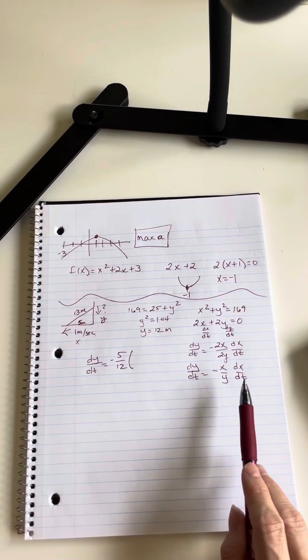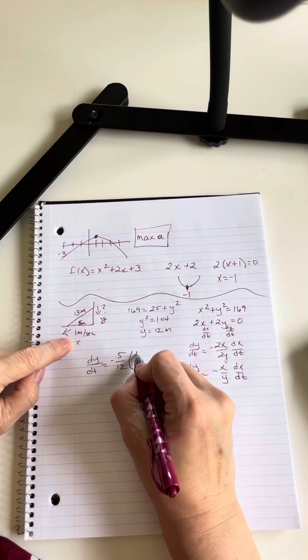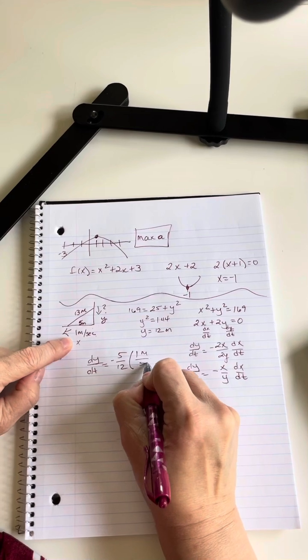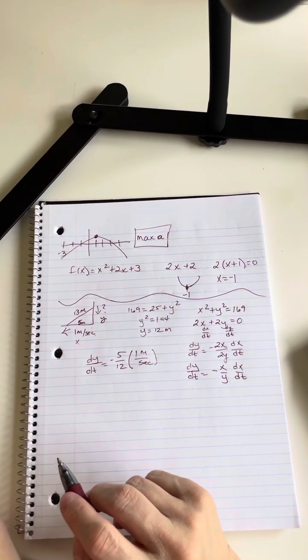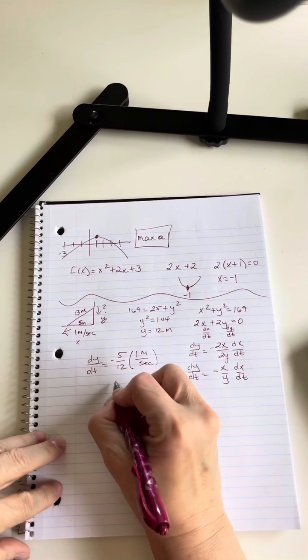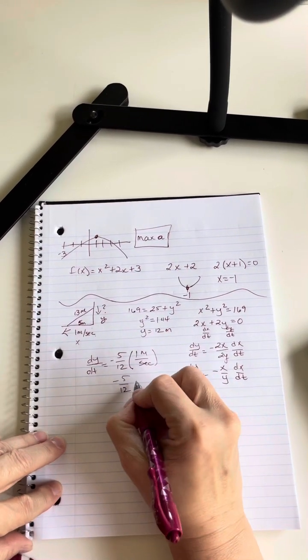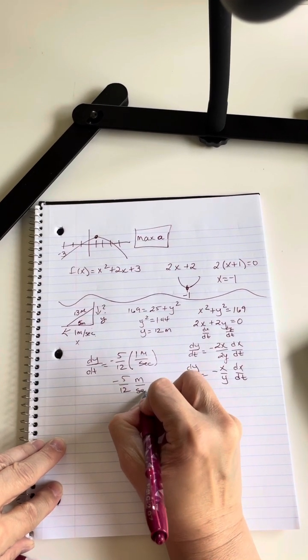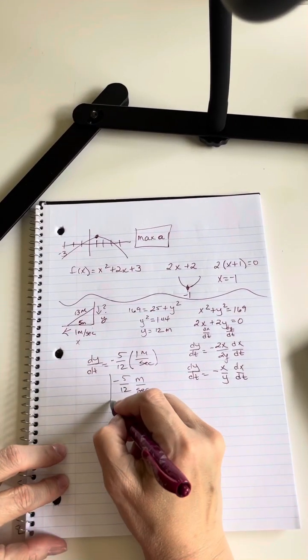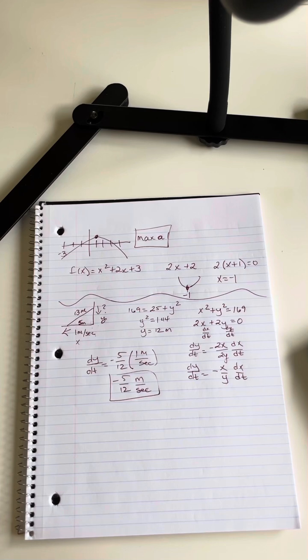That was the rate that x was changing, which was 1 meter per second. So when we simplify that, we get negative 5/12, and that is still in meters per second because multiplying by 1 did not change anything. Now I'm going to pause again while I graph example 2.